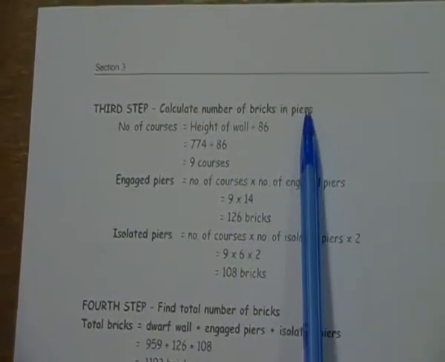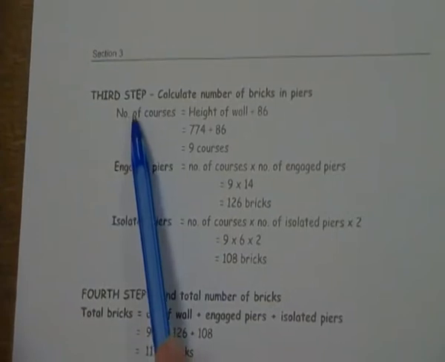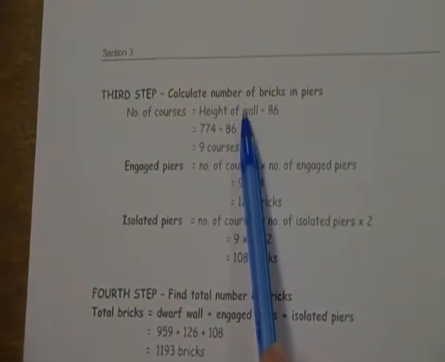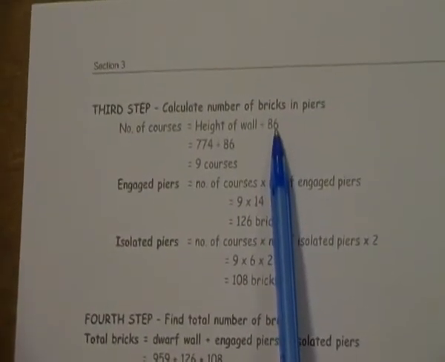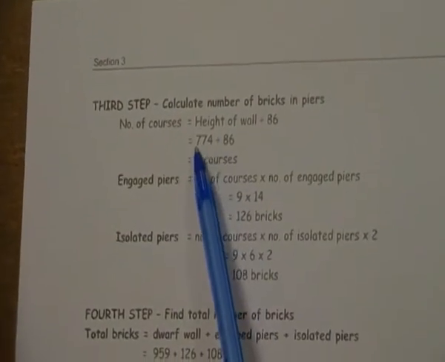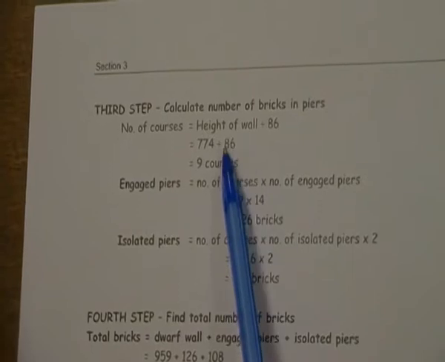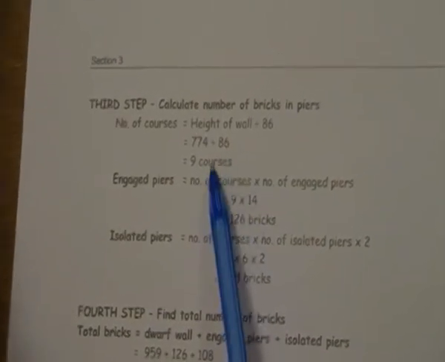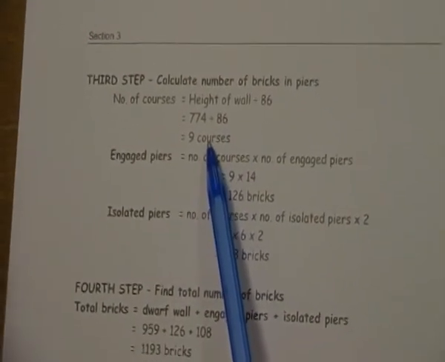Now we have to go to the next page, and we have to look at calculating the number of bricks in the piers. So we go number of courses, the height of the wall divided by 86. That is the height of the brick plus the mortar. So 774 divided by 86 is going to give me 9 courses.